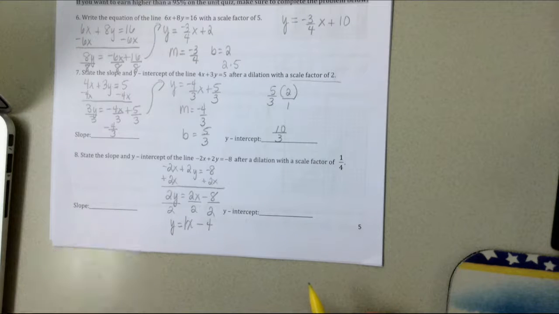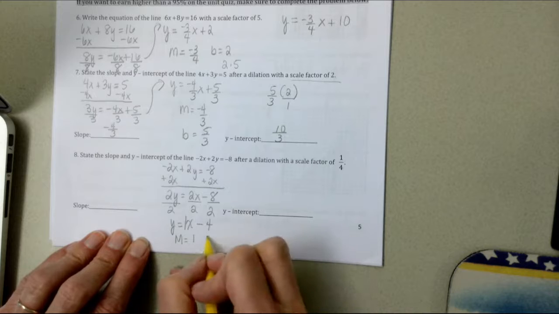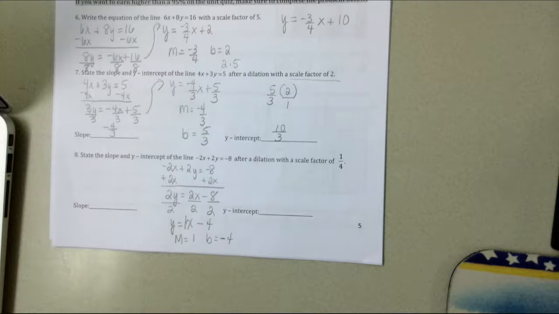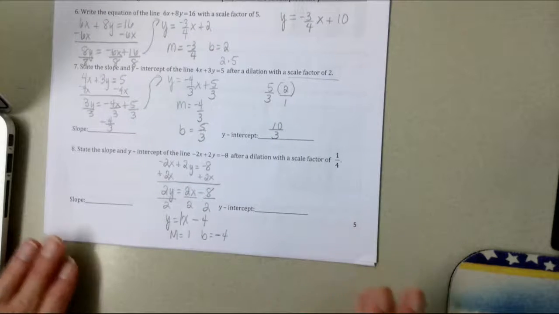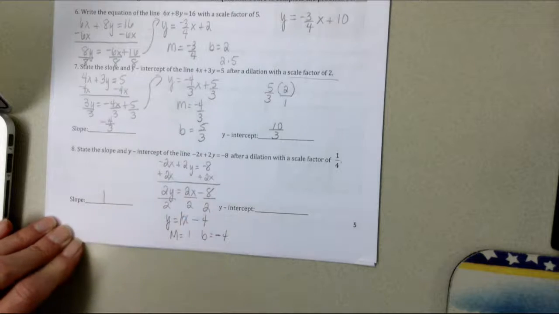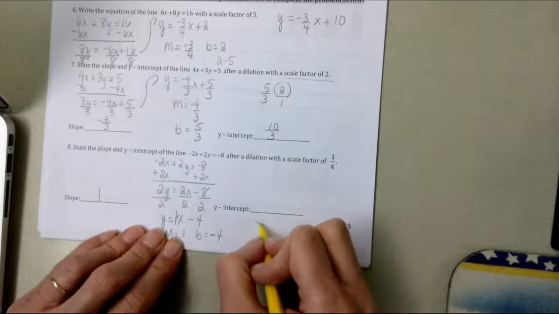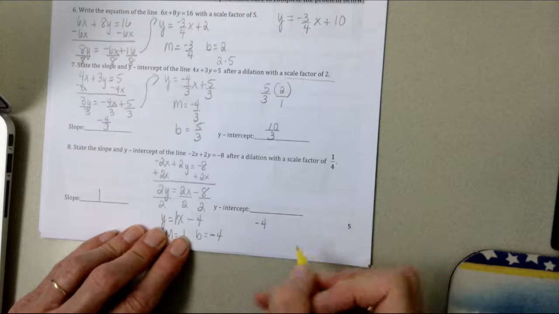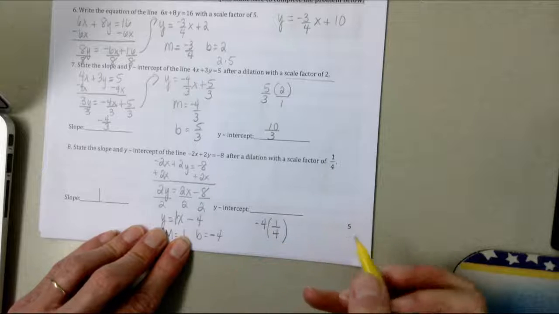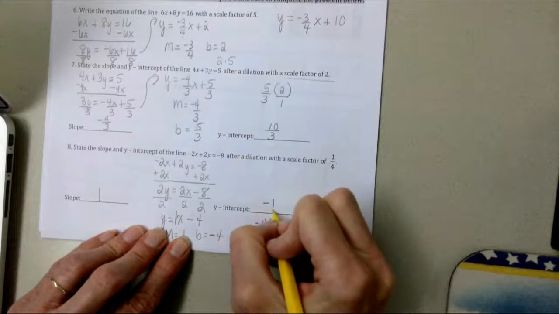It doesn't make any difference because the slope of this line is 1, our y-intercept is negative 4, and slope does not change when we perform a dilation. So the slope in our new line is still going to be 1. Our y-intercept, however, is going to change. We take the y-intercept that we just found, which is negative 4. We're going to multiply it by our scale factor of 1/4, and negative 4 times 1/4 is negative 1.